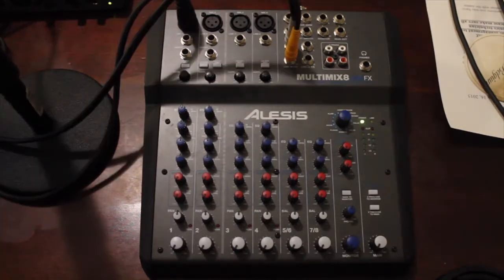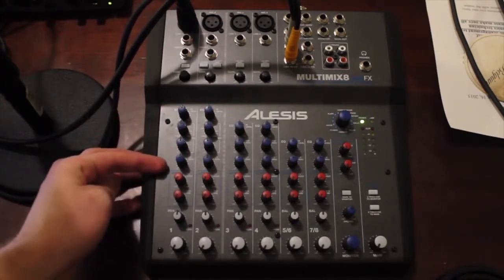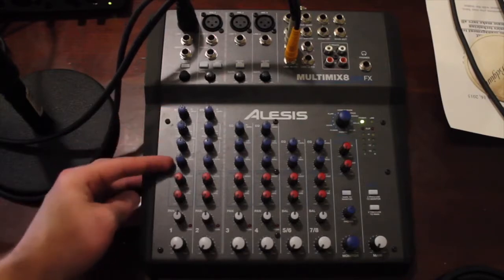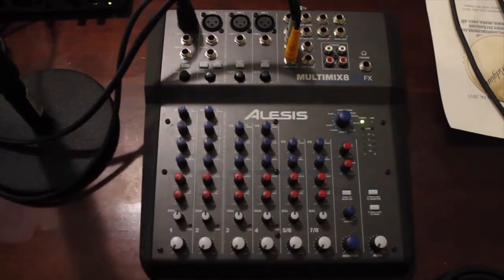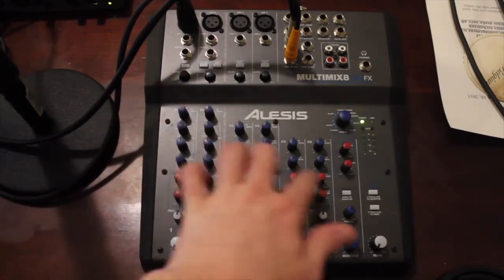So now we have everything patched in. We can move down to the mixer. As you can see, the first section you hit here is your EQ section, and the first 2 channels have a lot bigger EQ section than the remaining channels.